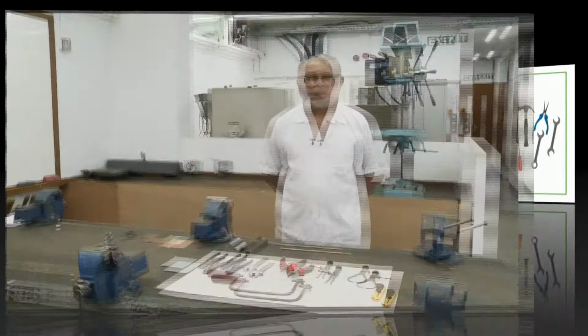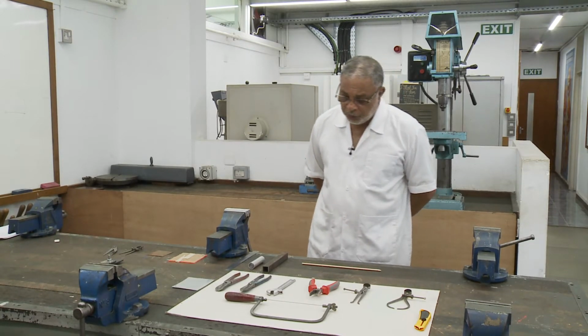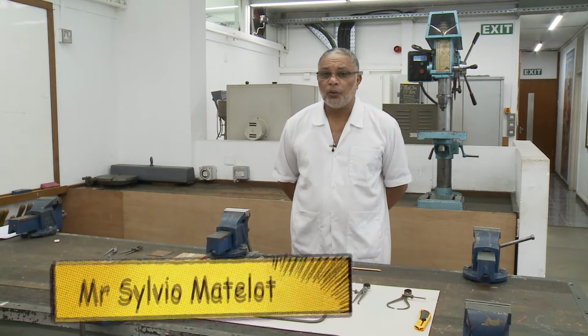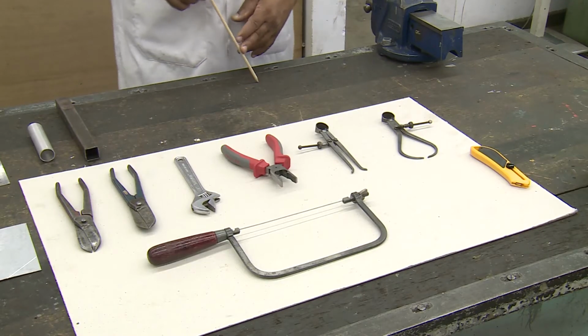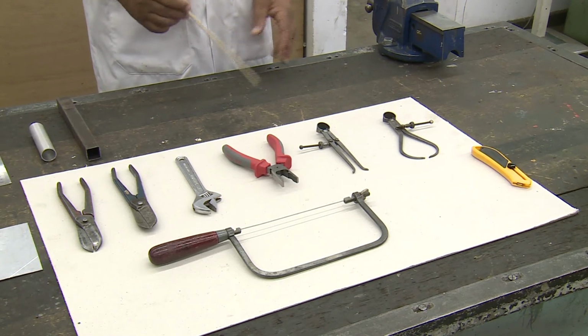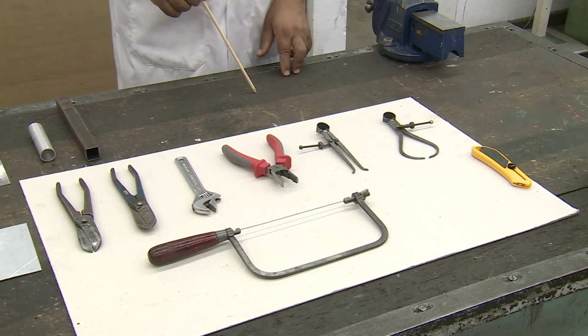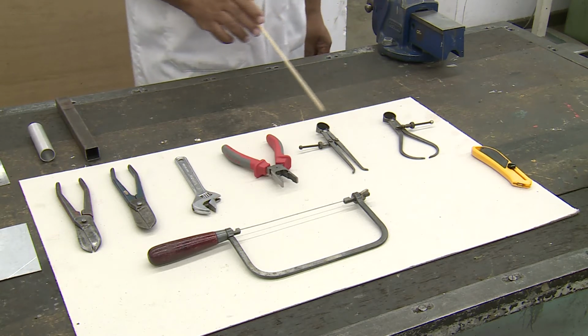Hello students, I'm now going to show you some more tools that we currently use in the workshop for metal and plastic. As you can see, all these tools have been displayed on the bench, and let us identify them one by one. This is an external caliper.